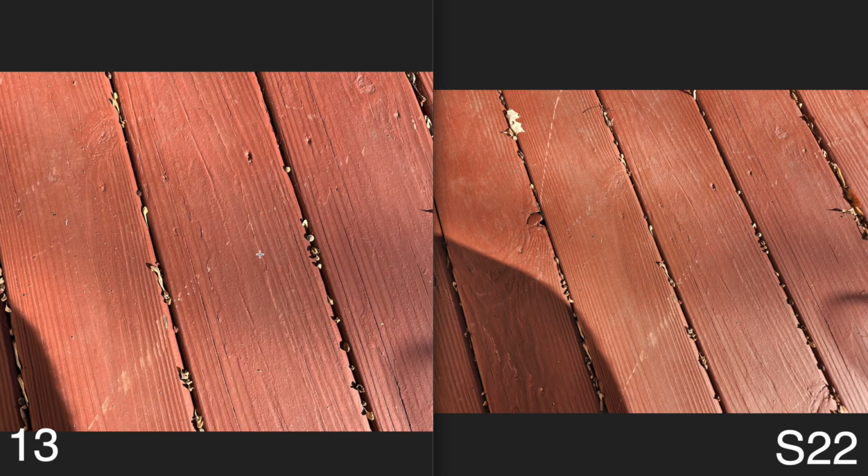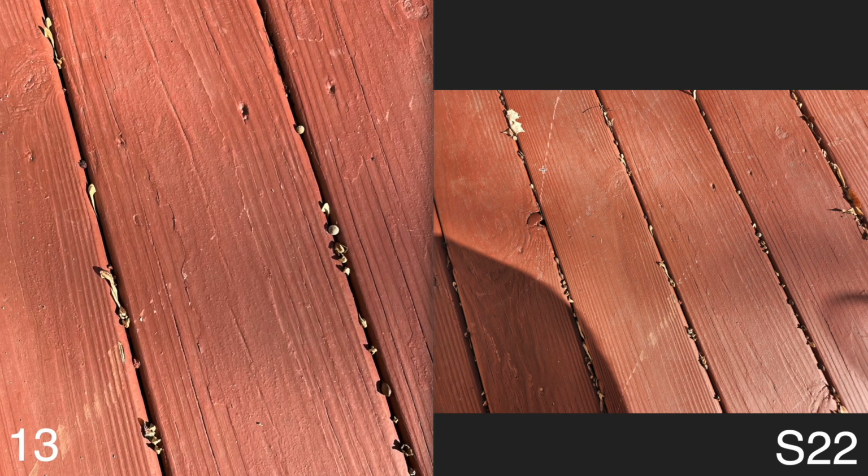Now this next one was just of the ground or whatever, and again, nothing super crazy. I took them at the exact same time.